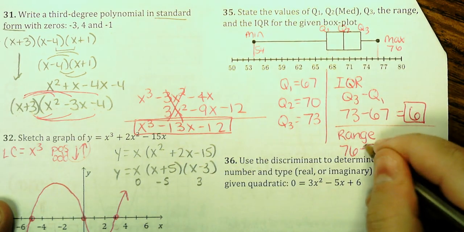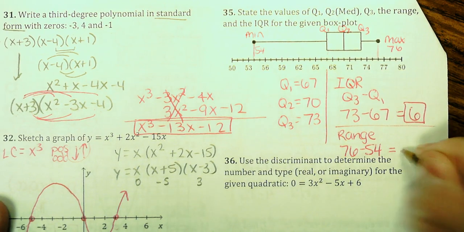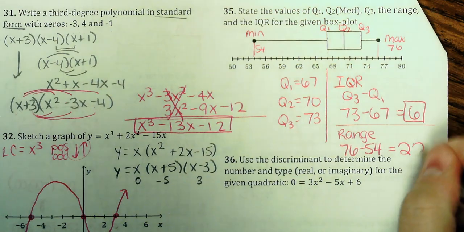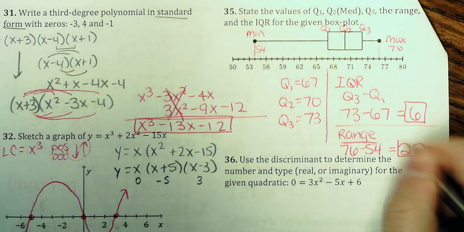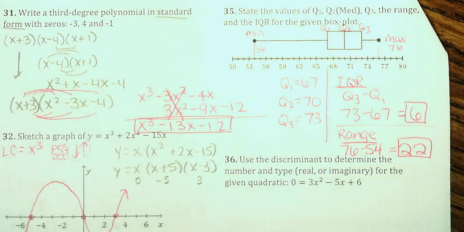So 76 minus 54 is going to end up giving us 22. Sorry, my brain stopped. So range 22, IQR 6, Q1 67, Q2 70, and Q3 73.